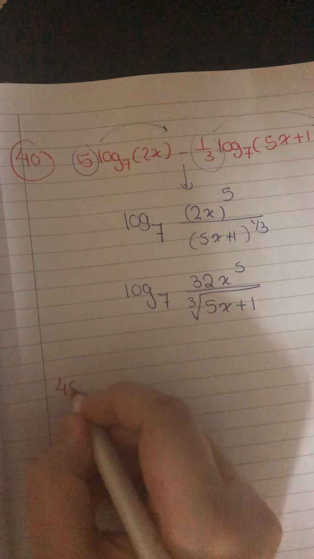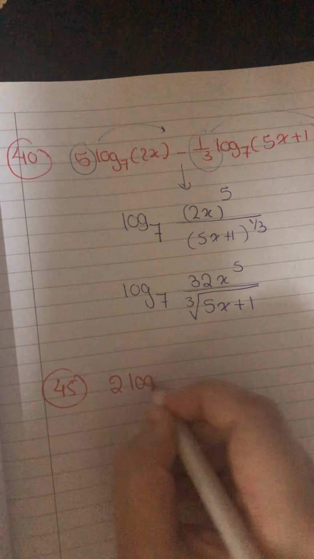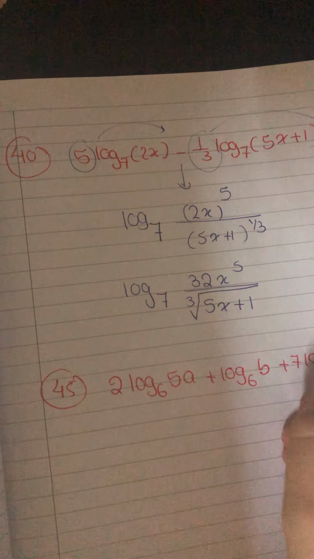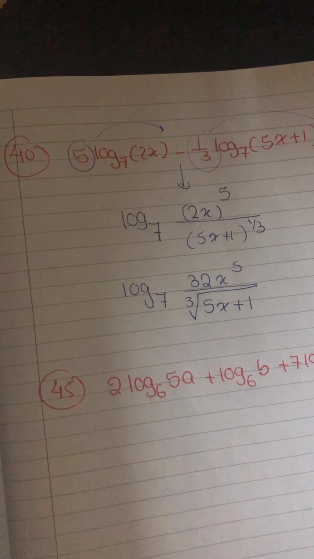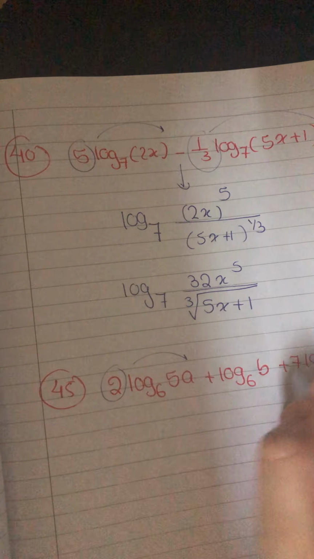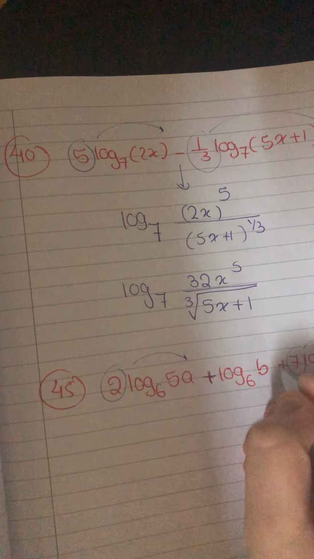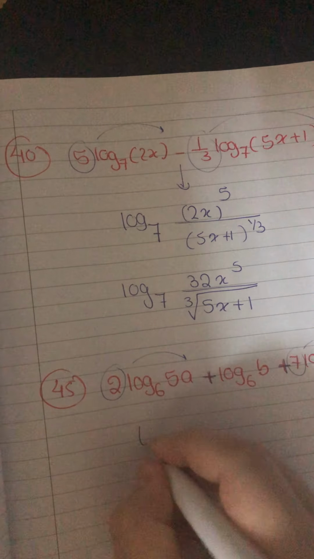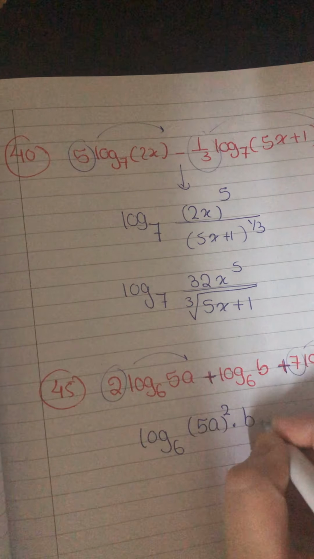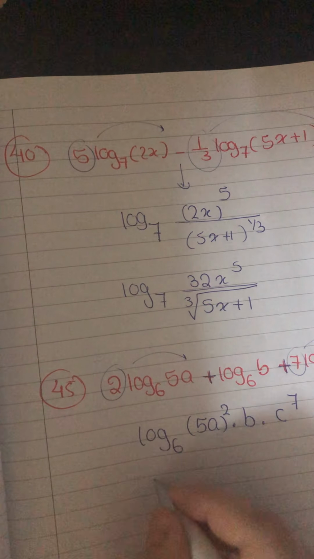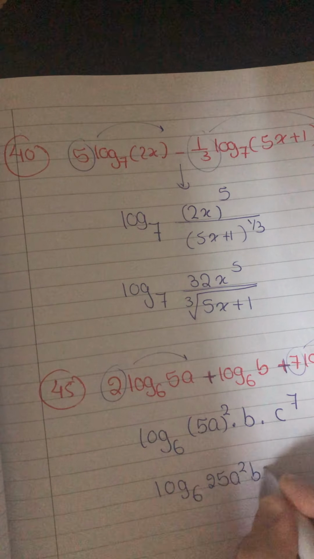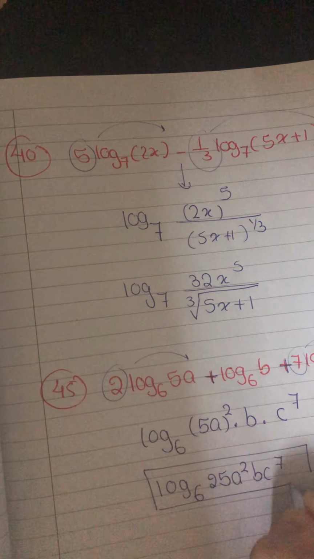I'll give you one that's an addition, like question 45, 2 log base 6 of 5a plus log base 6 of b plus 7 log base 6 of c. Regarding question 45, take the 2 as a power and the 7 as a power, and all the pluses are just changed to a product. So I have log base 6 of 5a to the power of 2 times b times c to the power of 7. Still, log base 6 of 25 a squared b c to the power of 7.